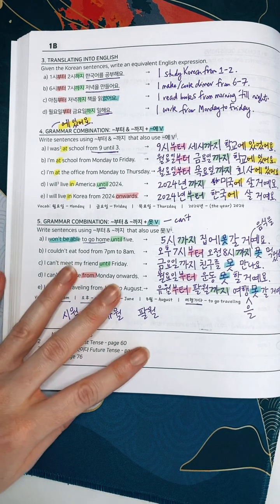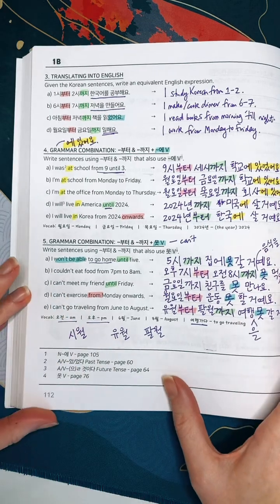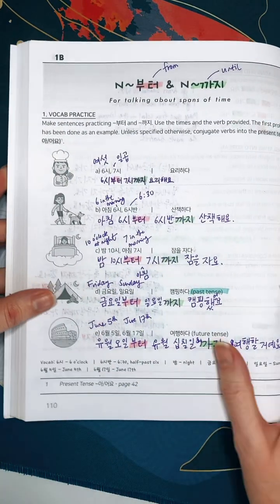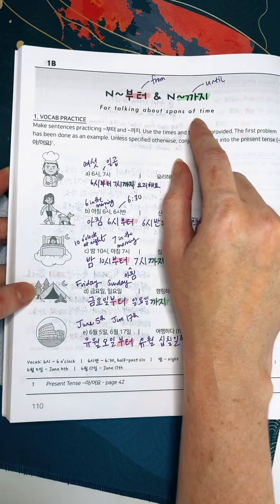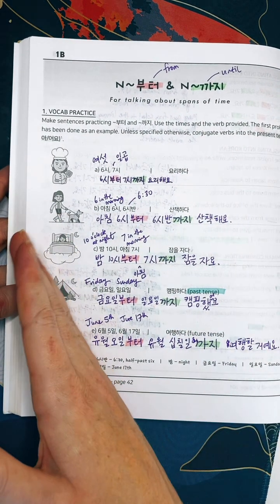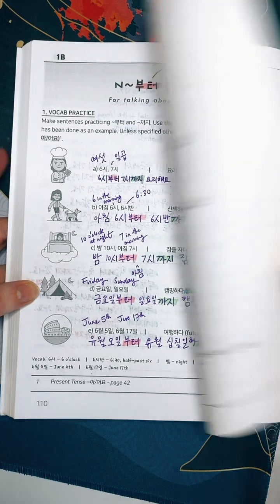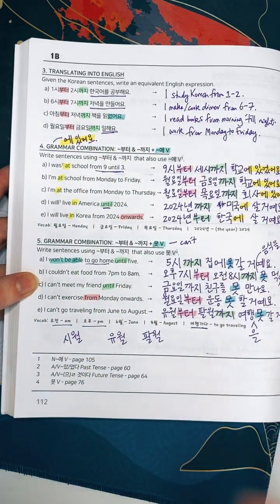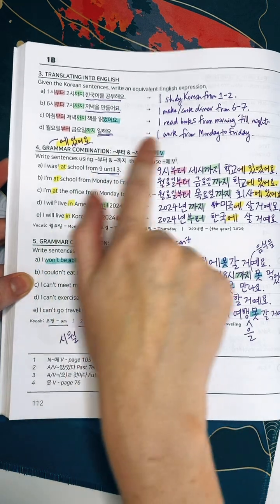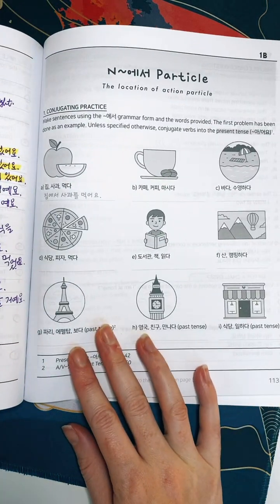So this is all we're talking about on this chapter. So it was kind of a short lesson. We looked at these two particles, buta and 까지, to talk about spans of time. So talking about going from one time to another. And we practiced making some sentences using these particles in different ways, and ways you can combine it with other things as well.